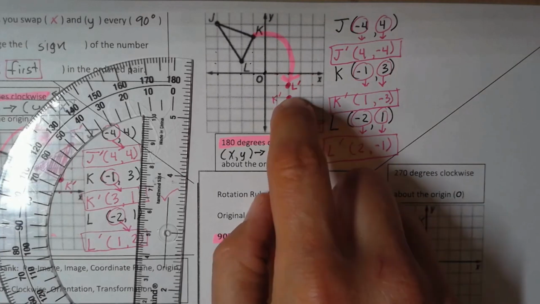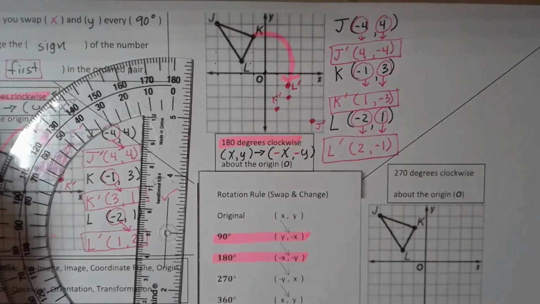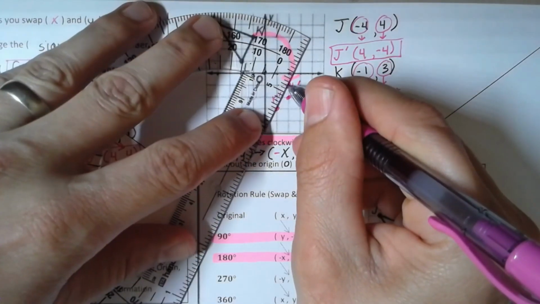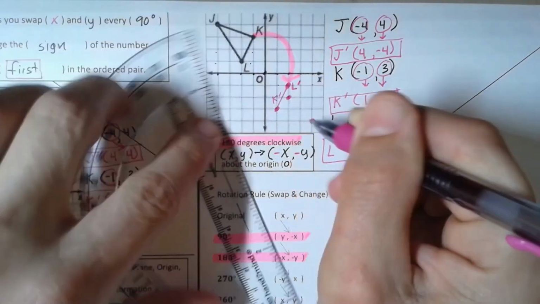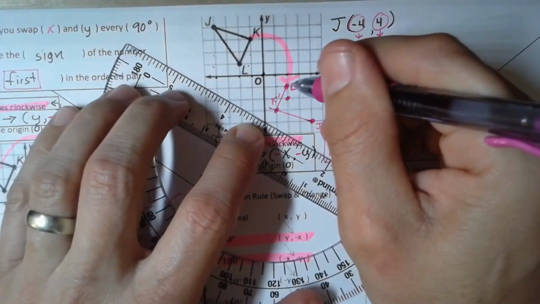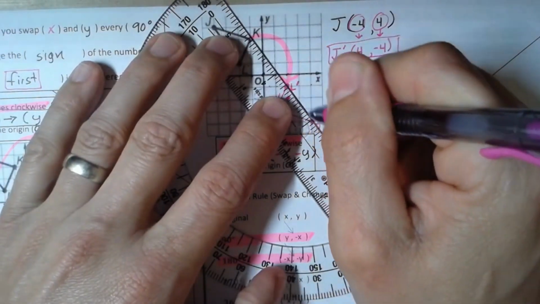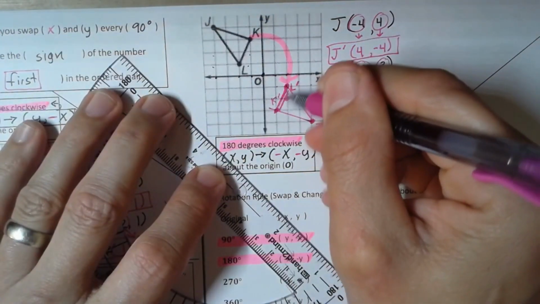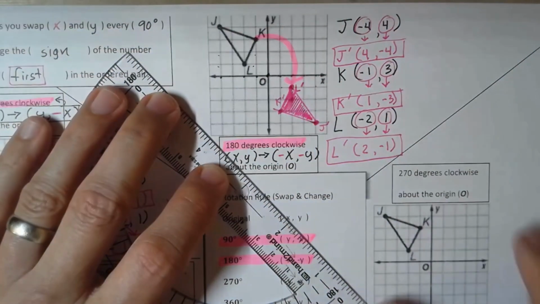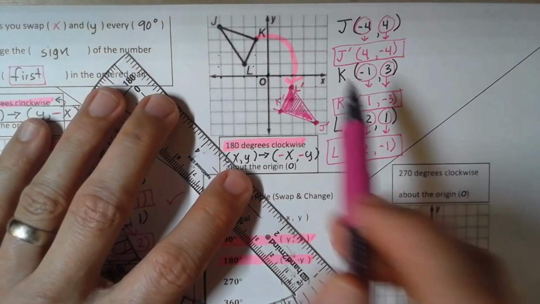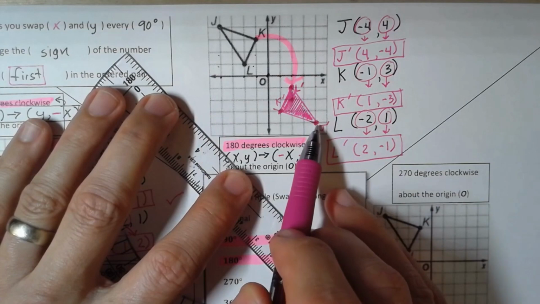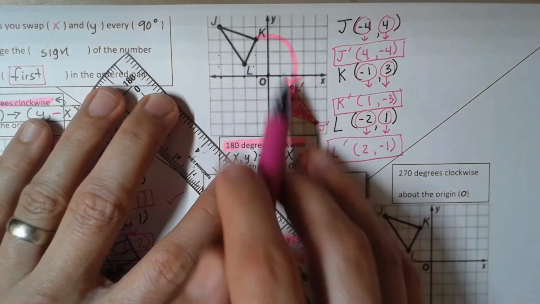Go ahead and disregard this point where I dropped my pen. So let's connect our corners. Alright, and let's shade it in. Notice my shape stayed the same size. All that happened is it changed orientation as it was rotated around. Notice our J was on the top left, and now it's down on the bottom right. My K was at the top, and now it's at the bottom.